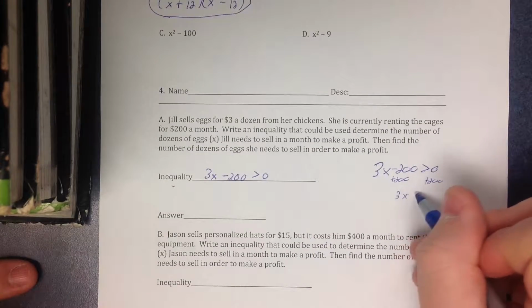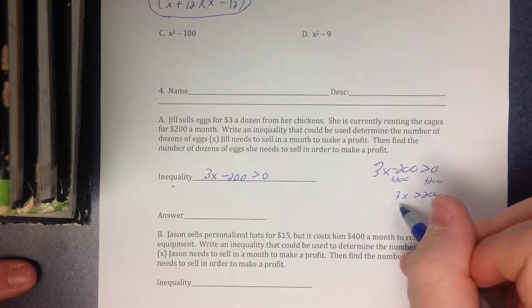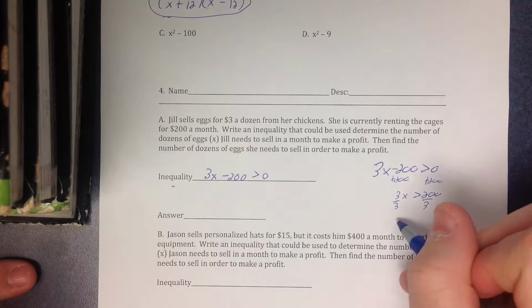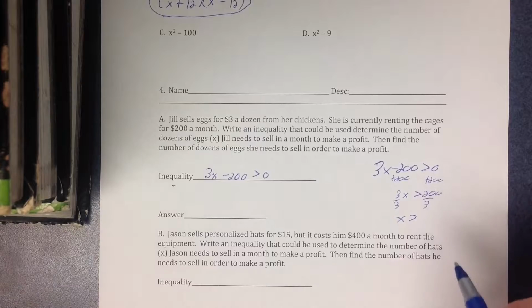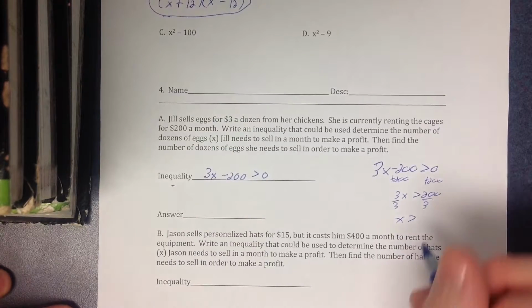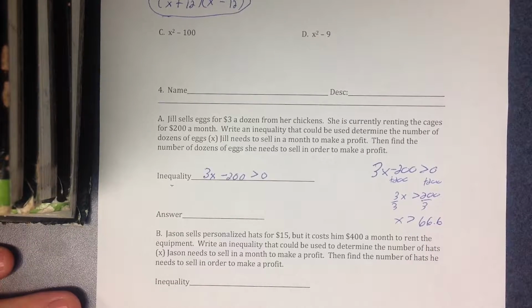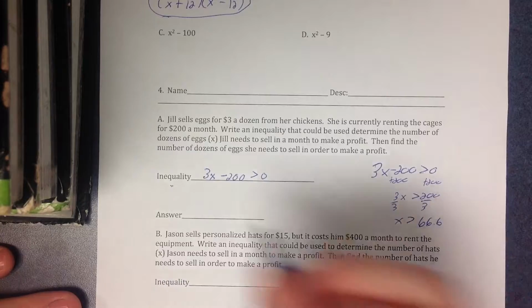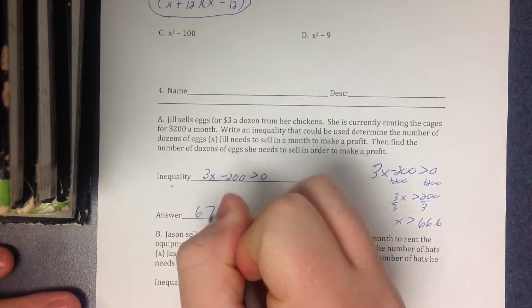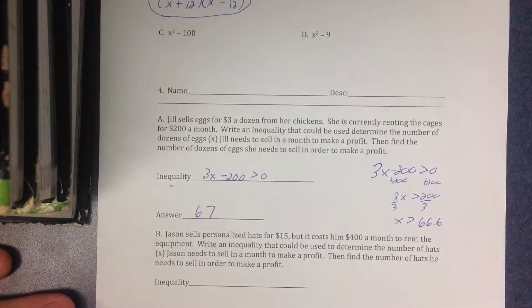And I get 3x is greater than 200. Divide by 3. So x is greater than 66.6. Now, since it's greater than that, that means we would need to round up to the next dozen. So she would have to sell 67 dozen eggs in order to make a profit for each month.